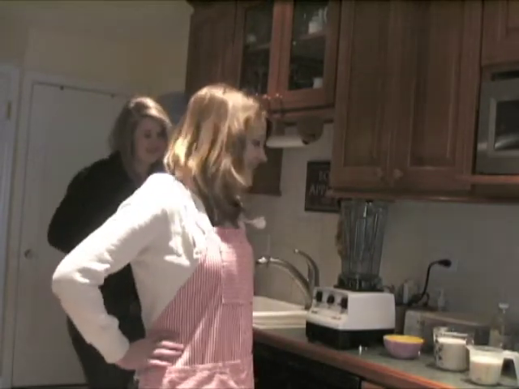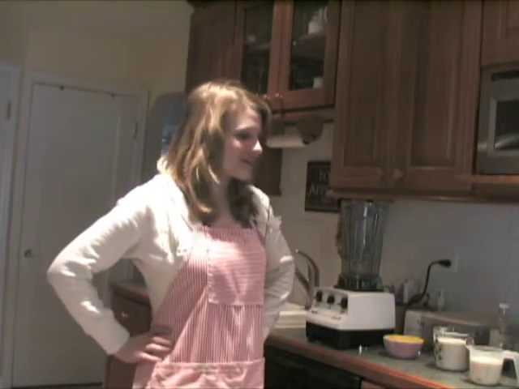Our group is Avogadro, and today we're doing Cooking with Chemistry, and we're making chocolate molten lava cakes with ice cream. Let's get to it. We are going to start with making ice cream. It takes a long time to freeze, so we're going to start by mixing the ingredients in the blender.